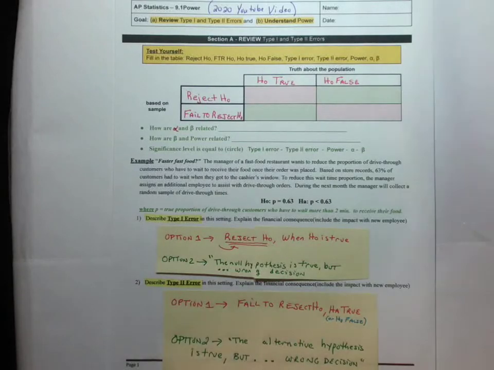Hello class, this is Mrs. Groves and we are covering section 9.1 and I'm going to be separating this lesson into two parts. 9.1 we have already gone over, and it is about type 1 and type 2 errors and calculating p-values.